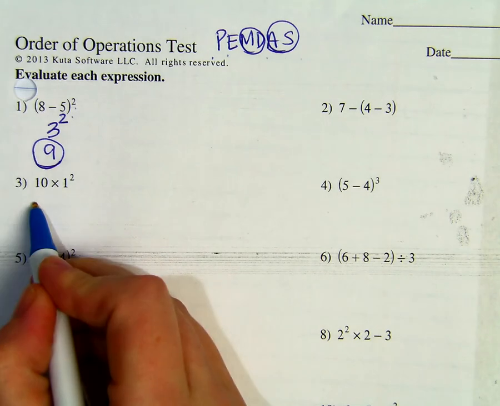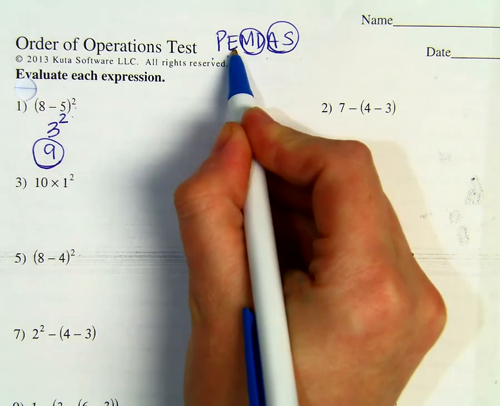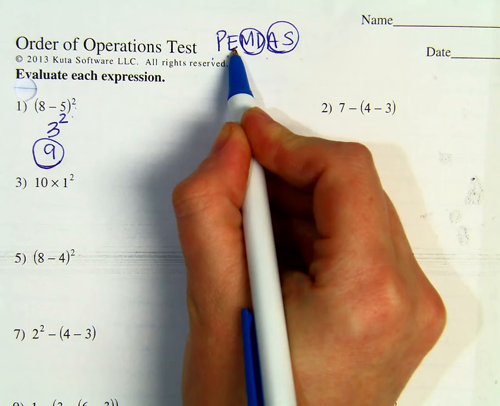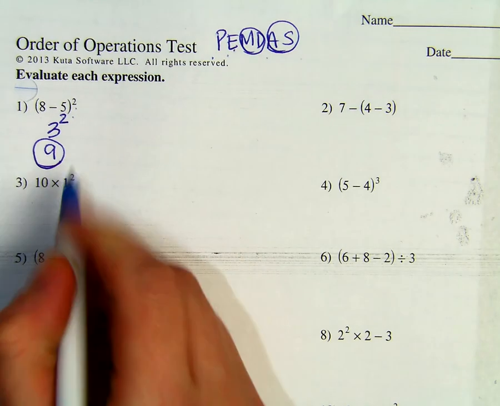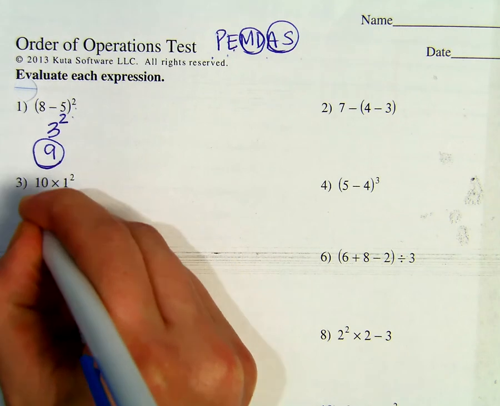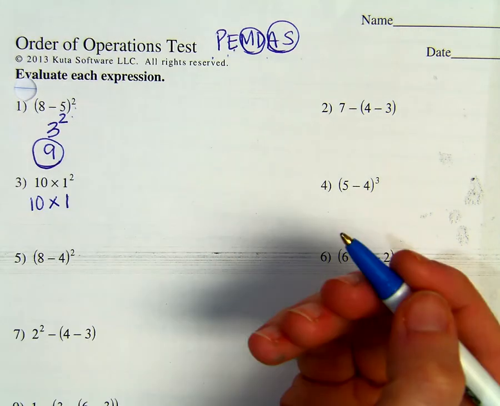For number 3, there are no parentheses, however, there are exponents. So we'll go ahead and compute 1 squared, which means 1 times 1, which is just 1. Bringing everything else down, all that's left to do is 10 times 1, which is just 10.